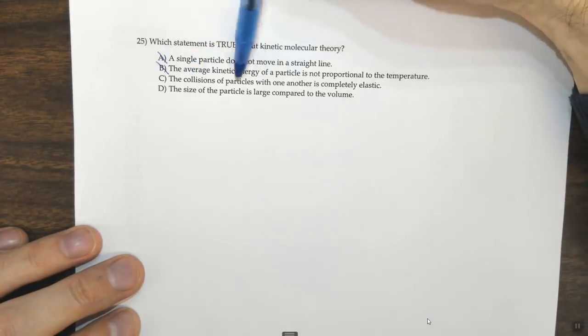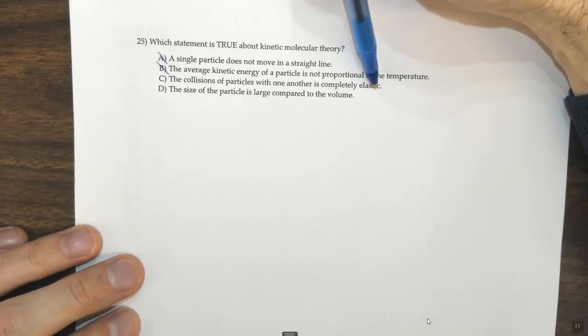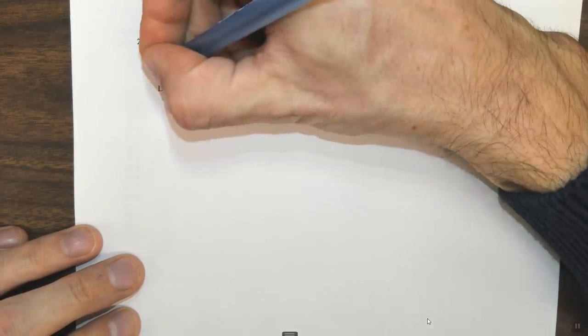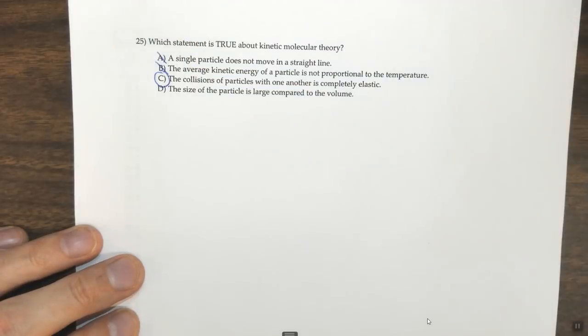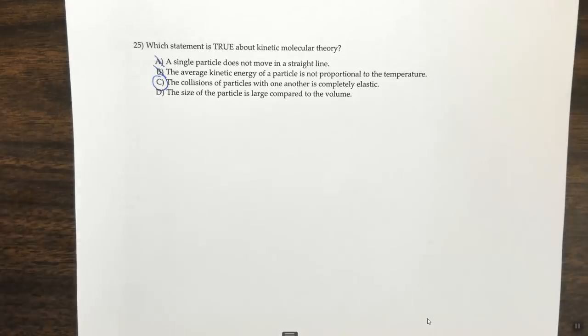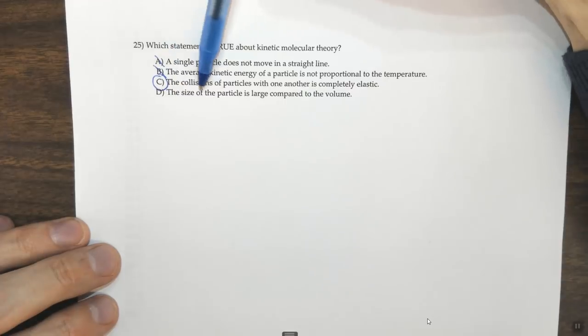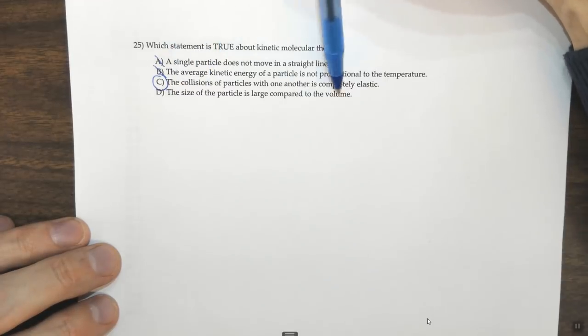The collision of particles with one another is completely elastic. That means that no energy is lost when the particles collide. This is a true statement about the kinetic molecular theory. It may not be a true statement about actual molecules in all situations, but for the kinetic molecular theory, this is an assumption. And then finally, the size of the particle is large compared to the volume, and this is not true.